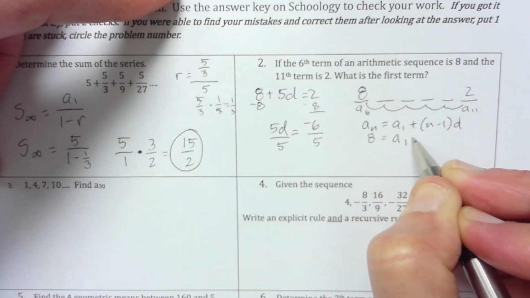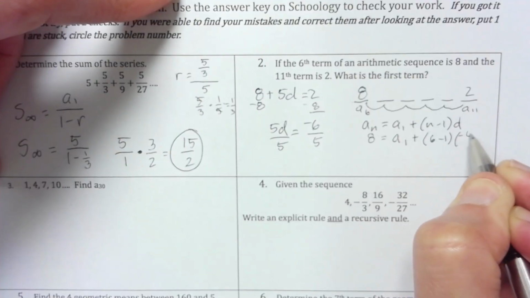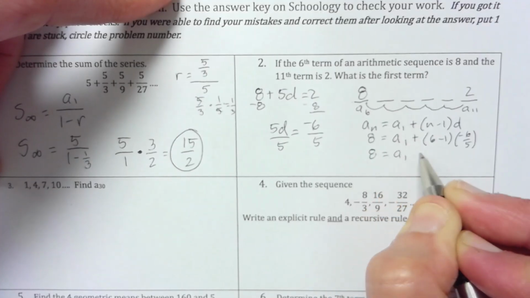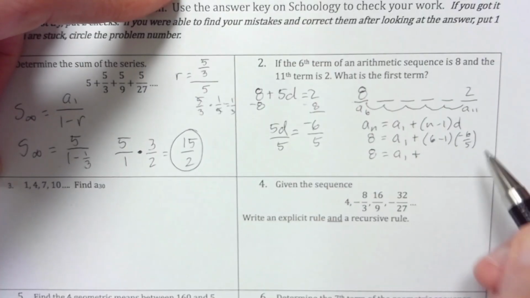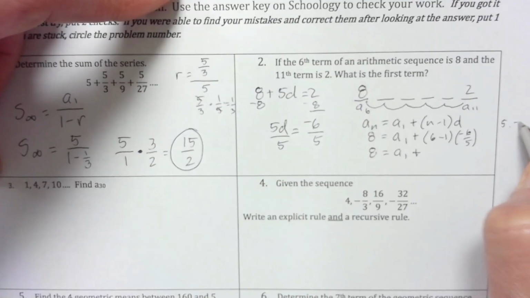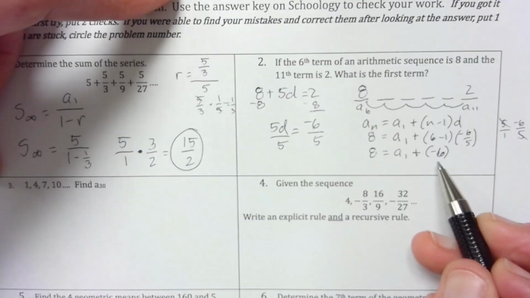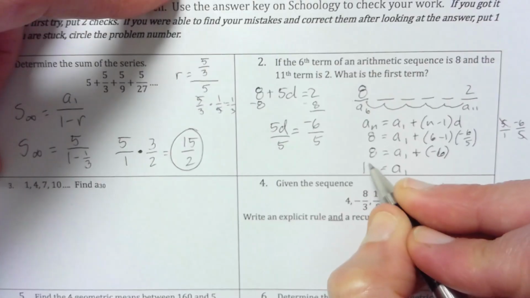I don't know the first term. 6 minus 1 times negative 6/5. So 8 equals a sub 1 plus 5 times negative 6/5. Those will cancel, and it becomes negative 6. Then I'll just add 6 to both sides, and I'll find that a sub 1 is 14.